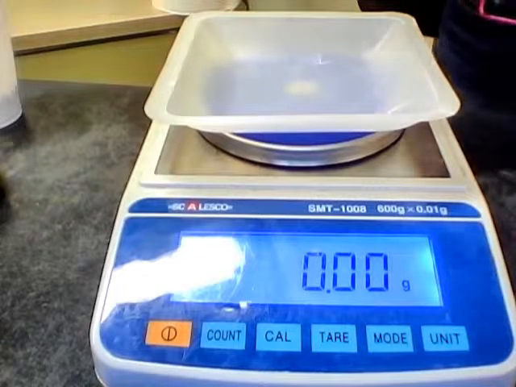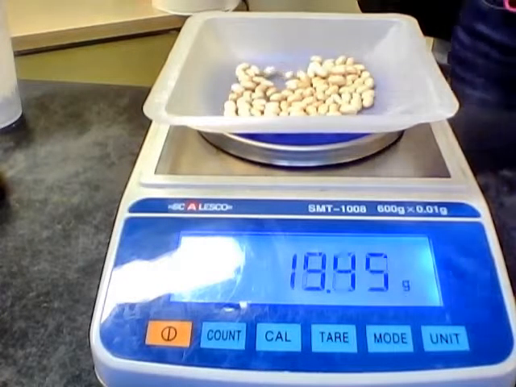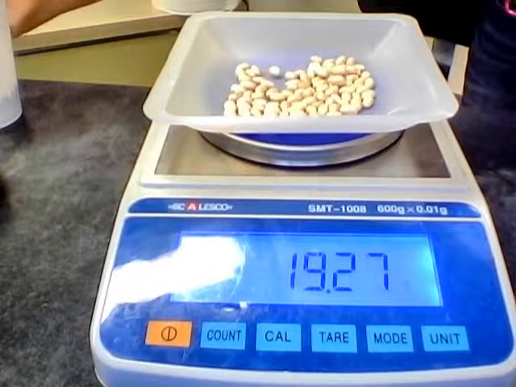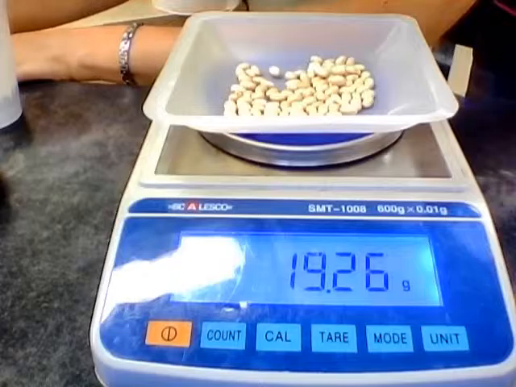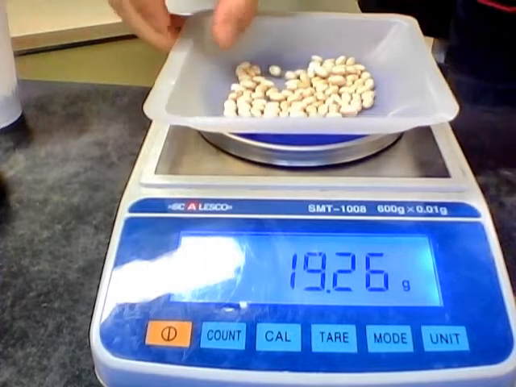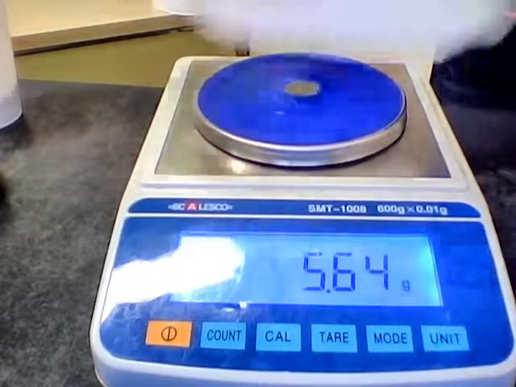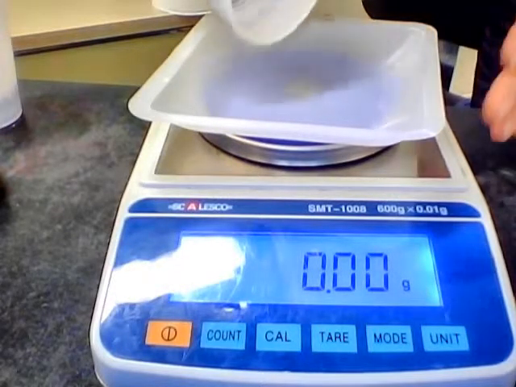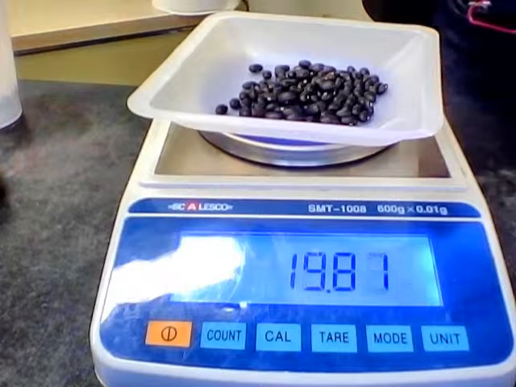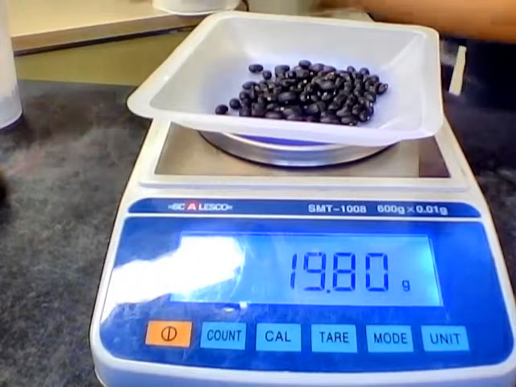Okay, so here's the white beans. In the mass column, we're going to write 19.26 grams, and that's for the white. Make sure my balance goes back to 0 every time. And the black bean, we've got 19.80.